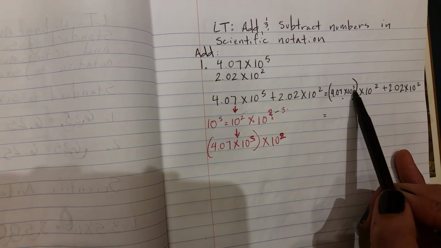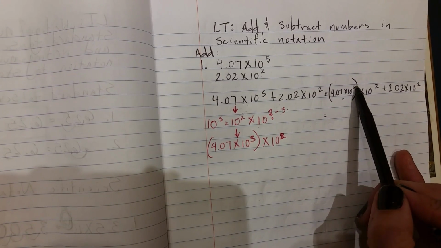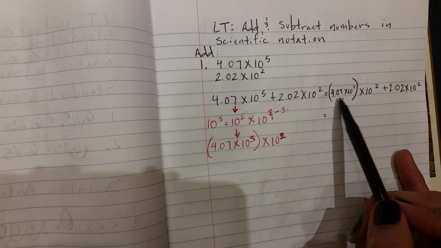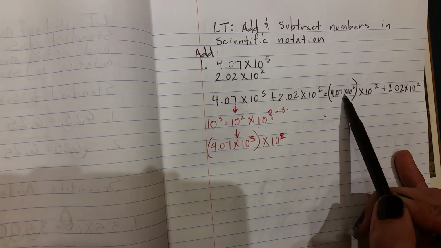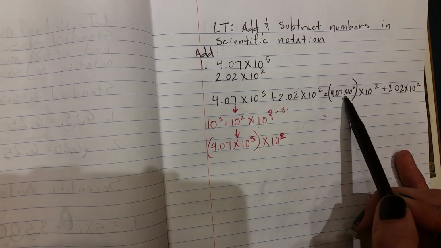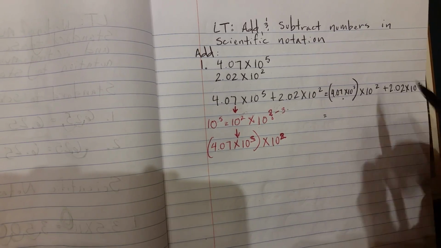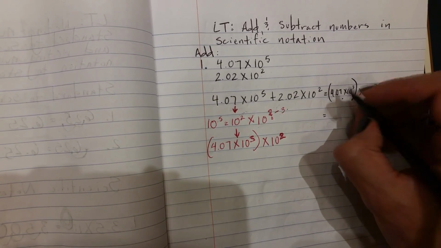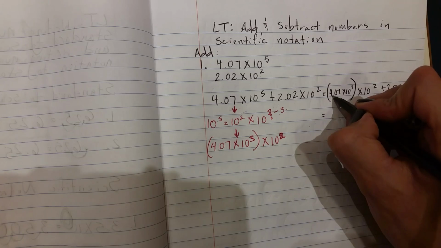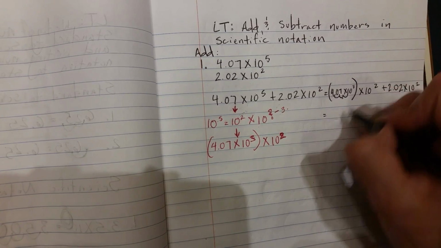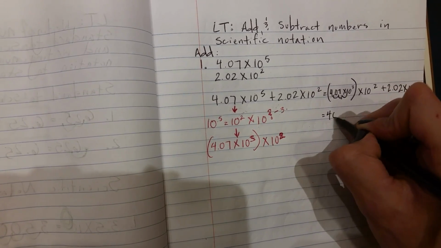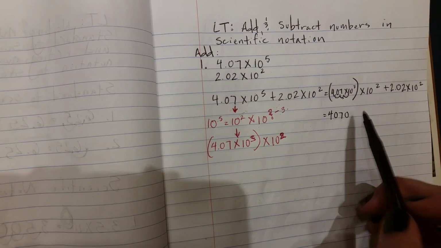So in order to do that, I take a look at my exponent here. I see, okay, I need to move the decimal point over 3 decimal places in a positive direction. So that would be 1, 2, 3. Okay, so I know that it's 4,070.